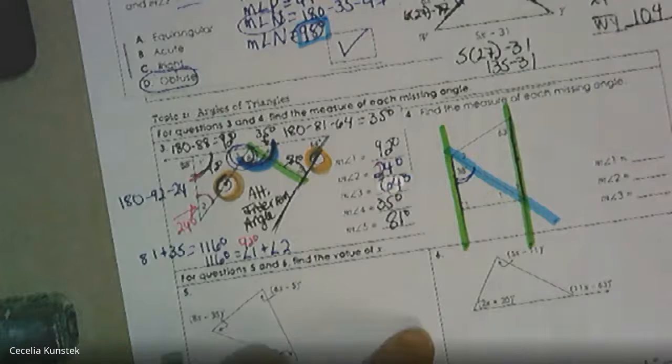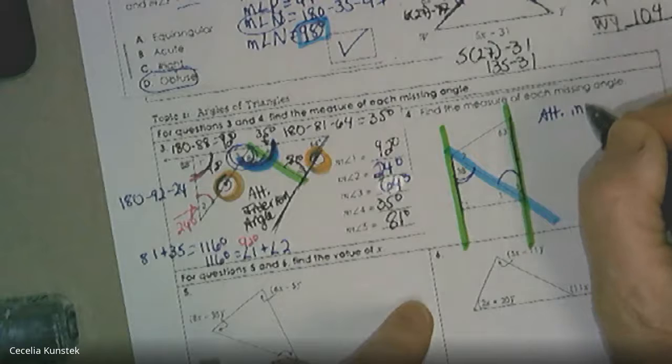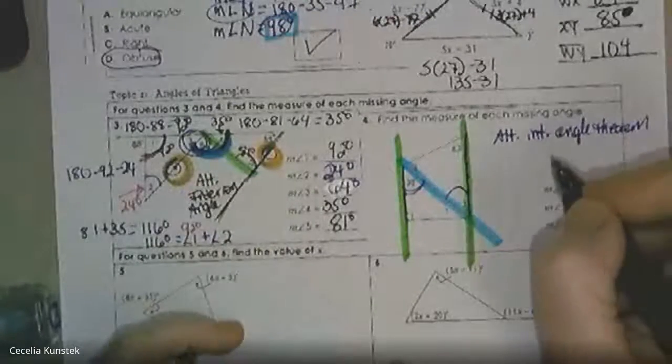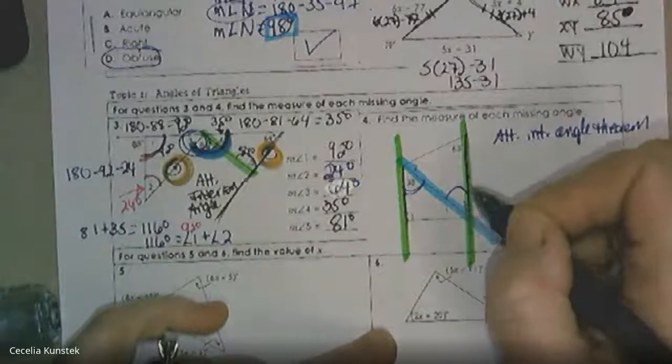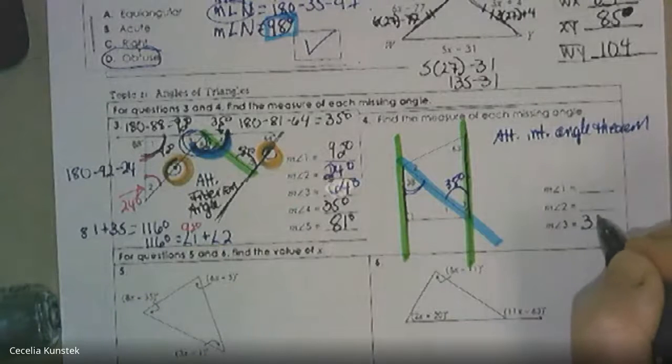So in this case, this is 38 degrees. Then that is going to be congruent to this angle here. Again, we're using the alternate interior angle theorem. Let me make sure I move that over for you. Okay, so 38 degrees. This is going to be 38 degrees. So we would say that angle 3 is 38 degrees.